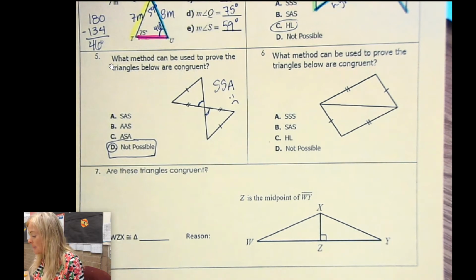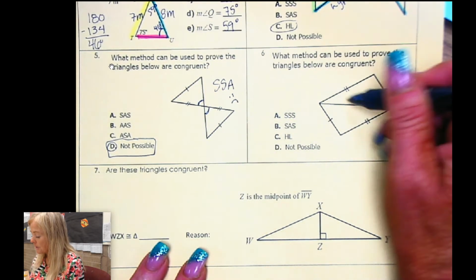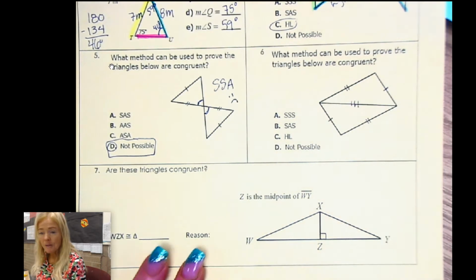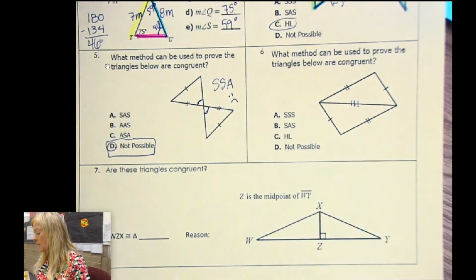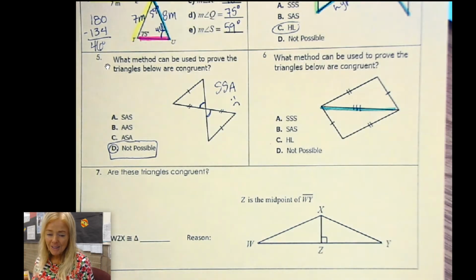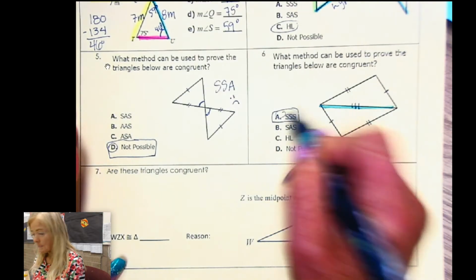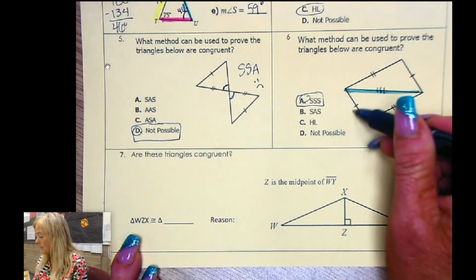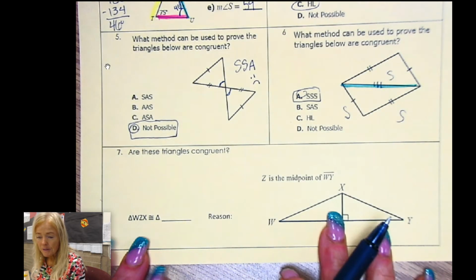All right, number 6. What method can be used to prove the triangles below are congruent? Now, we have a side and a side that are congruent in the two triangles, and we also have that reflexive side. Remember, any side that's conjoined, we have part of each is congruent. So with that, we have side, side, side, don't we? So side, side, side. Going around, we have a side, and a side. Okay, are these triangles congruent?